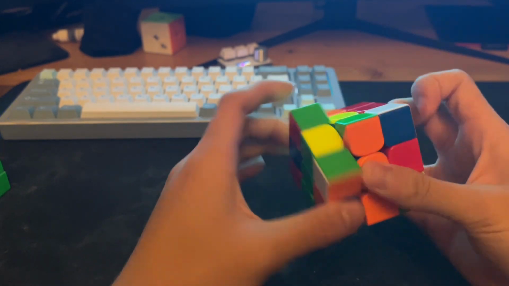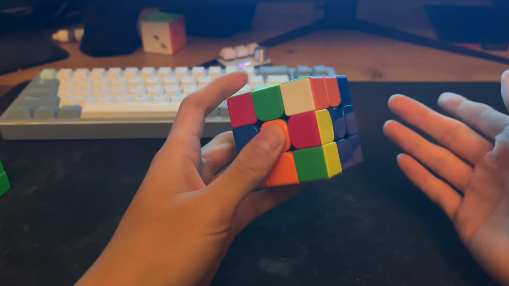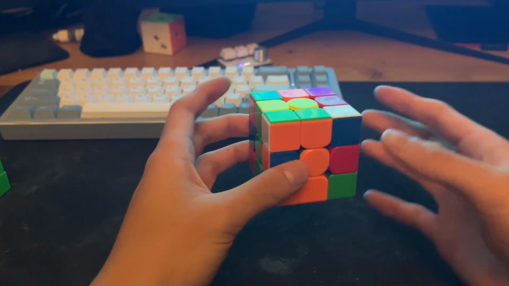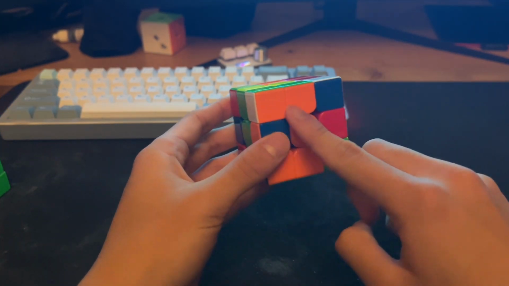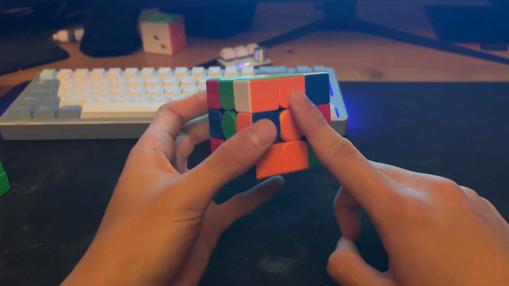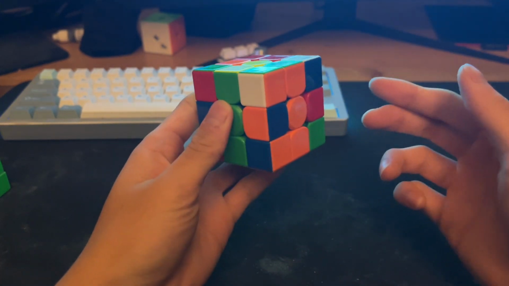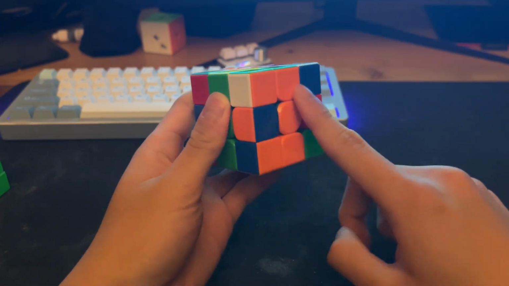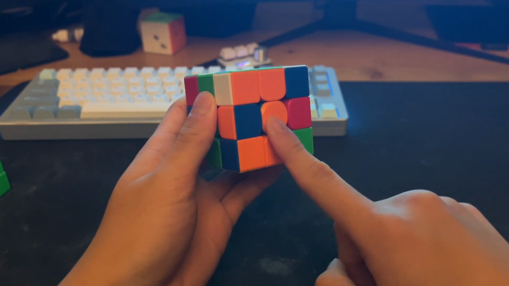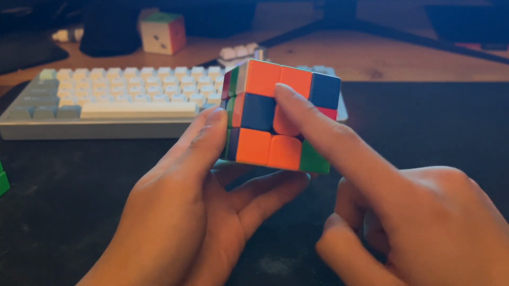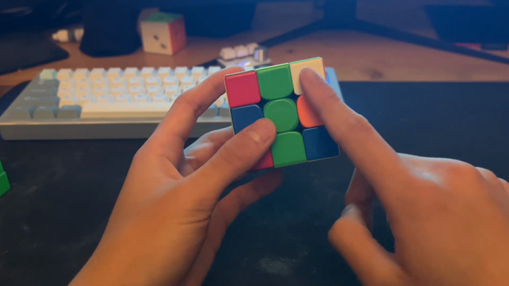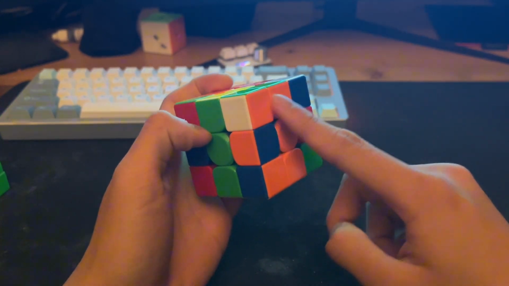Now after you've solved the pair, there are really only two ways that they would be oriented. When they're connected, they're called a pair. Match up the side color of the pair with its corresponding centerpiece color. As you can see, it's on the right. If I were to have the white facing me, then the pair would be on the right.